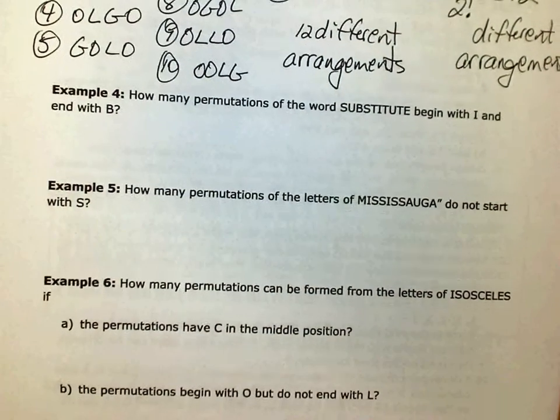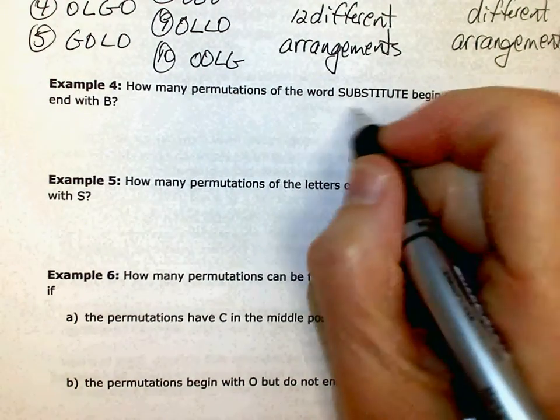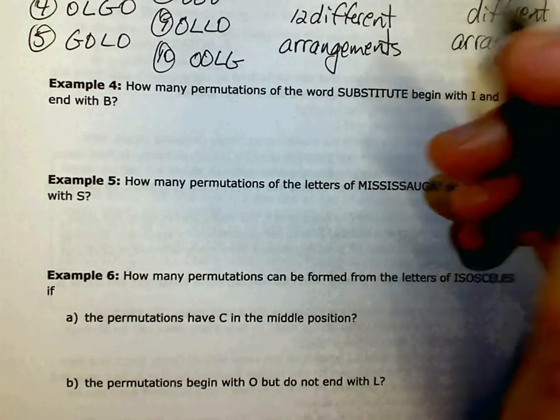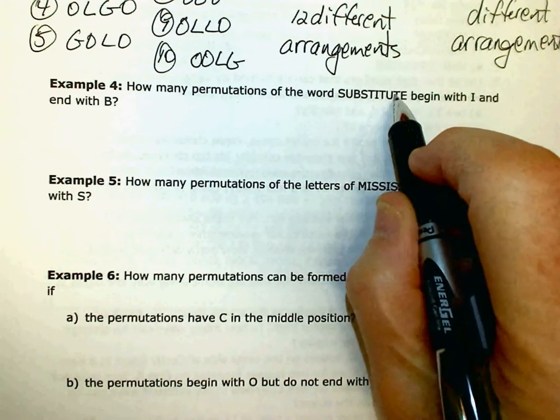How many permutations of the word substitute begin with I and end with B? All right, let's see. Let's analyze our letters a little bit, because some of them are the same. We have 1, 2, 3, 4, 5, 6, 7, 8, 9, 10 letters.